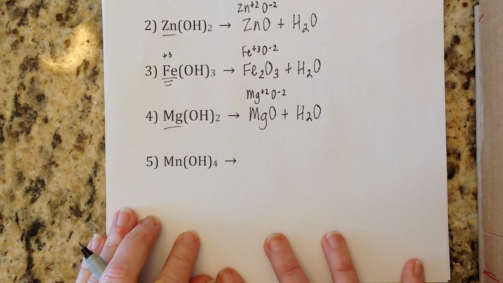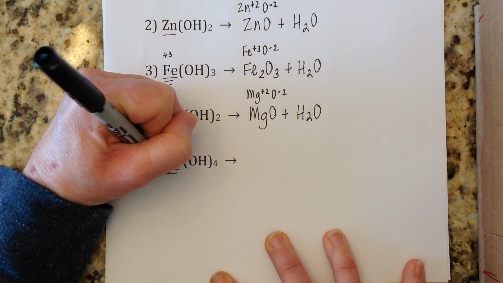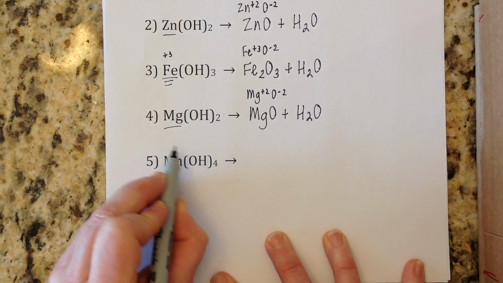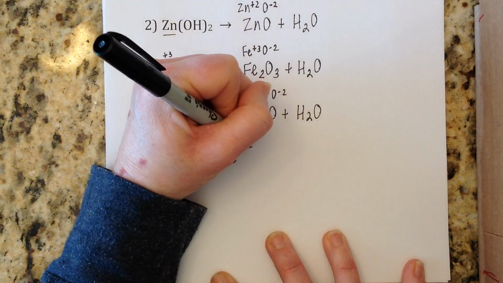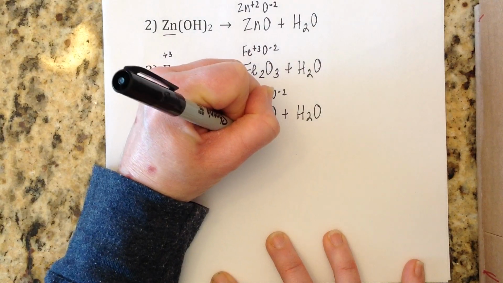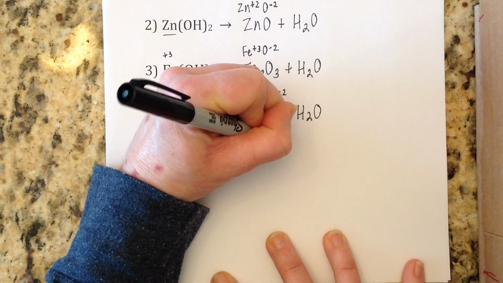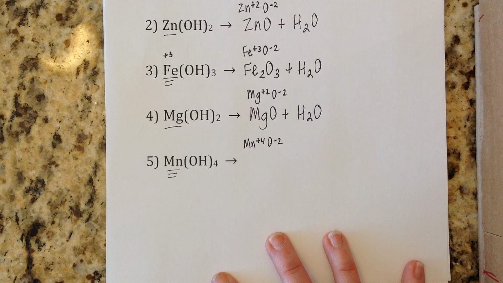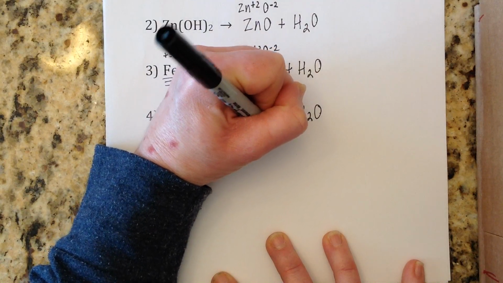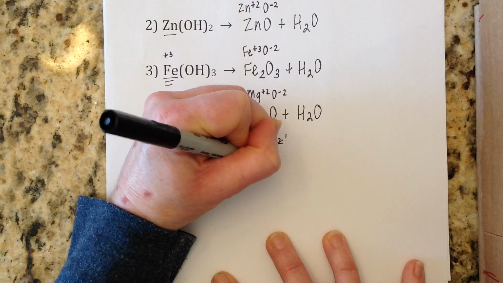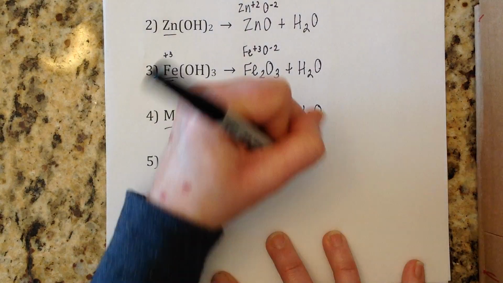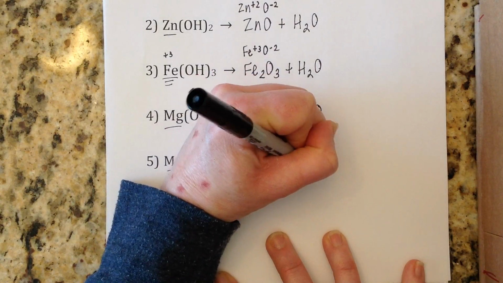And the last one, manganese 4 hydroxide. This is a transition metal. I know that 4 came from up here, so that was manganese 4. I needed to know that to crisscross it with oxygen. Manganese is a +4, oxygen is a -2. We have a little something special in this one. These two charges will actually reduce before you crisscross. That's going to reduce to a 1 and a 2. So it's going to be MnO2 plus H2O.